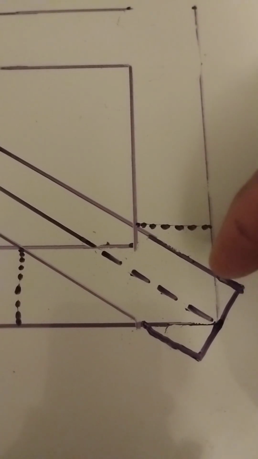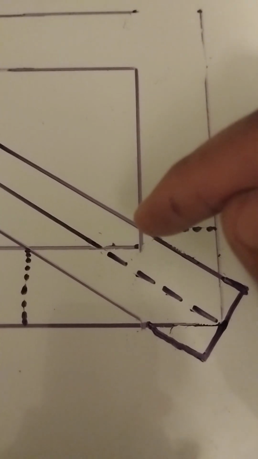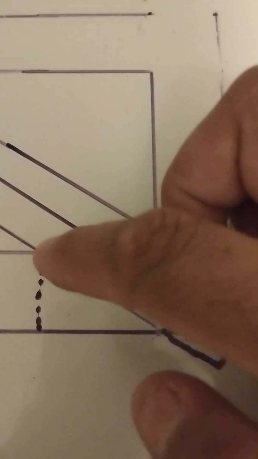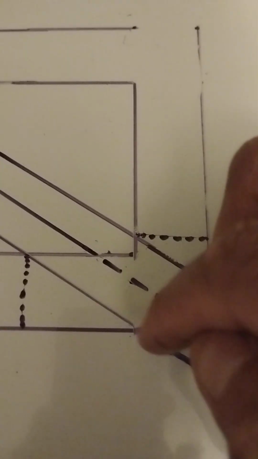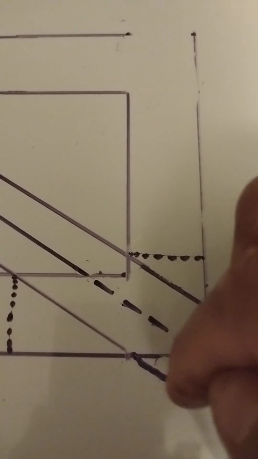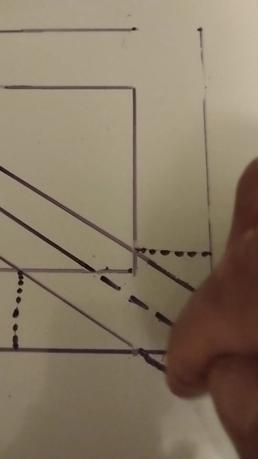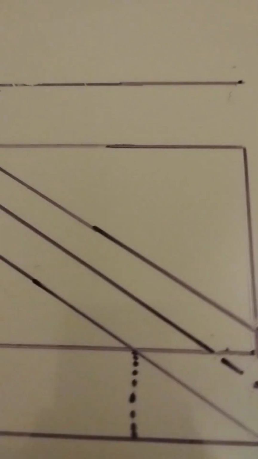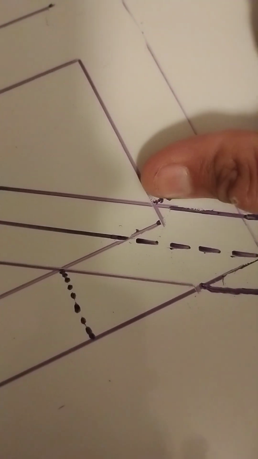And then from that point, we add these two together and pull this one down to get this point, and then this one to get this point, because we're going to take this run and add it to this diagonal, and that's going to give us the point where we're going to make the mark. So now I can pretty much erase this.